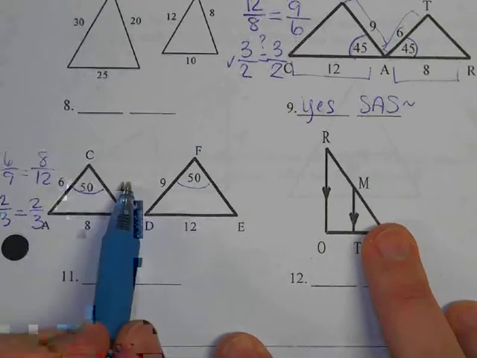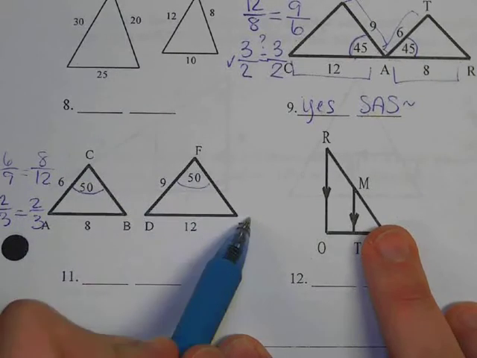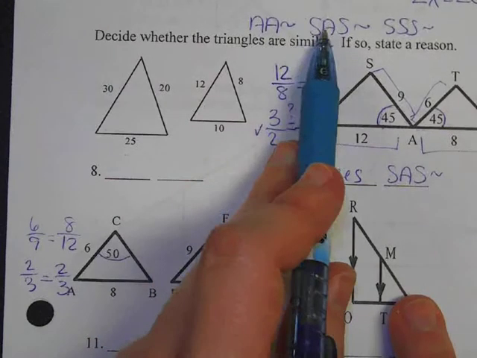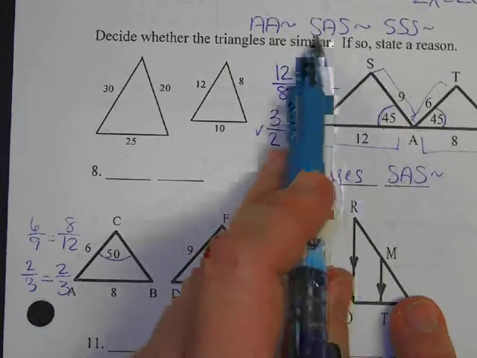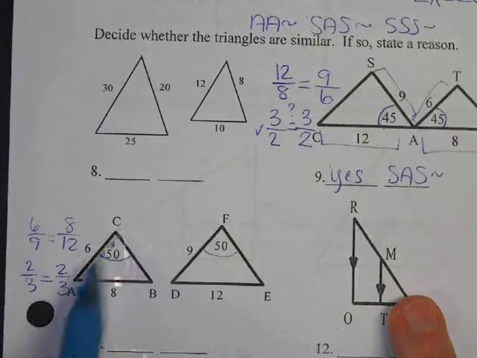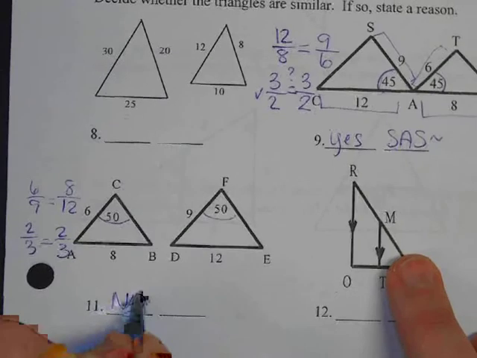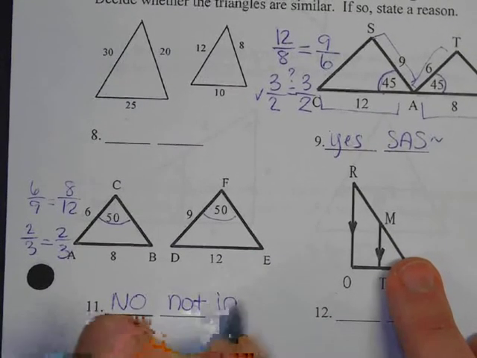It's not fitting with side-side-side because we're missing CB and FE. And the only other option to choose from is side-angle-side. But remember, in your name, side-angle-side, the angle needs to be between and touching both of the proportional sides, which in our picture, your angle is only touching one side that is proportional. So right now, we don't have enough information to say these are similar, and it's because there's not enough info.